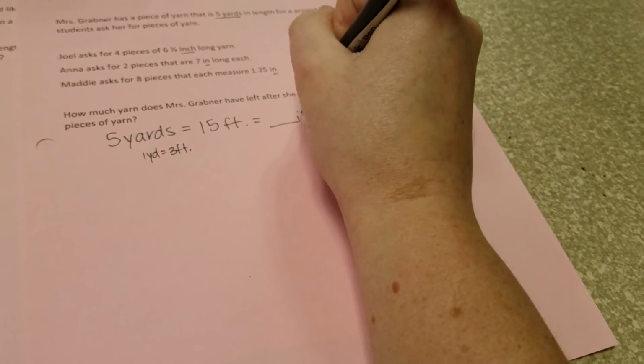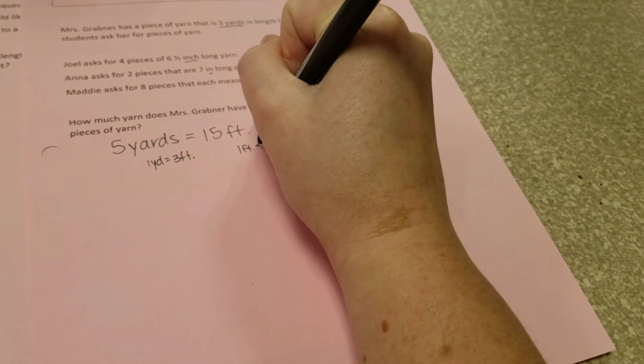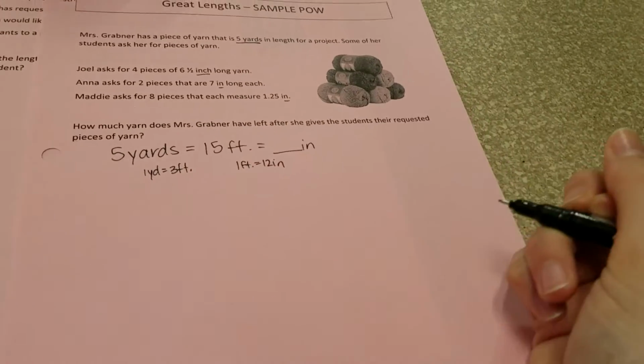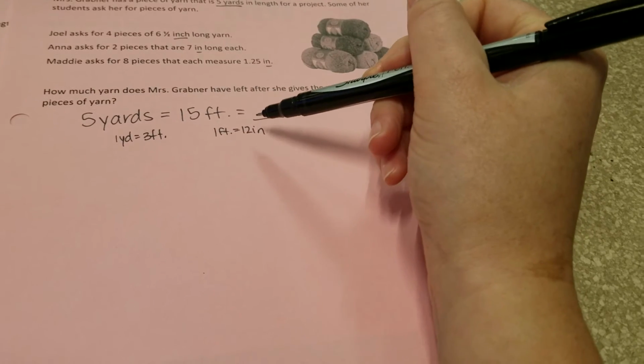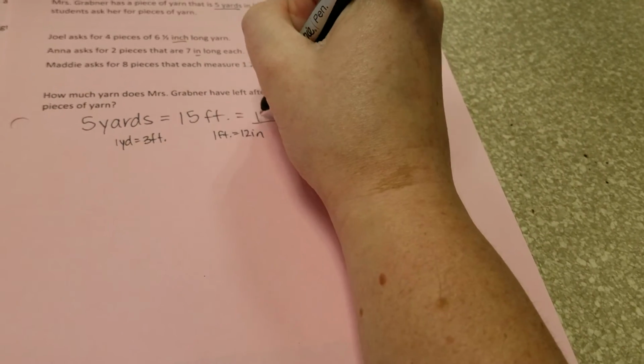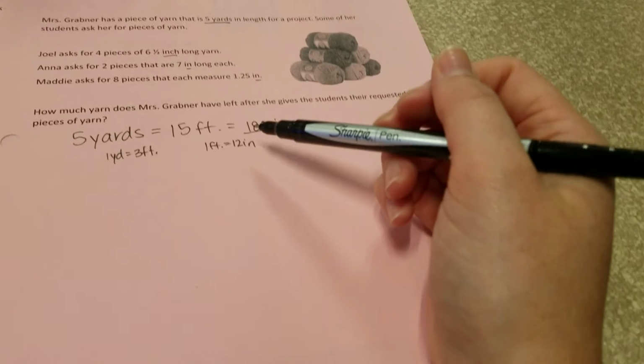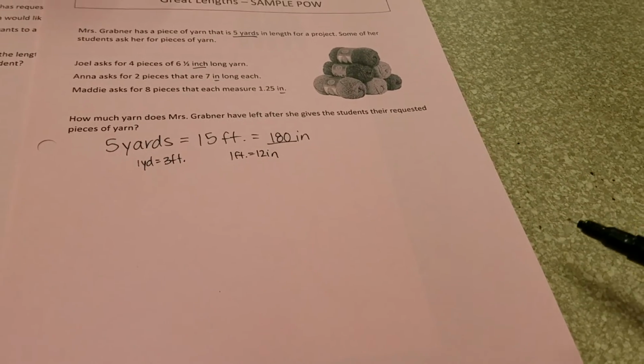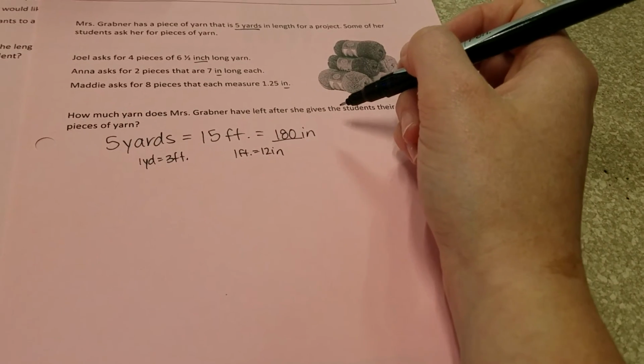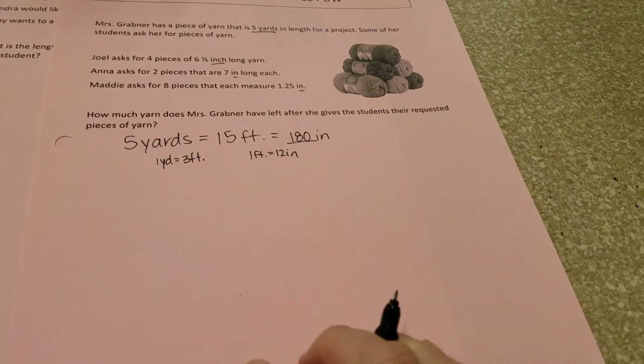So if we want to change this over to inches, 1 foot is equal to 12 inches. So what we have to do is 15 times 12. That's going to give us 180 inches. Since we have 180 inches that Mrs. Grabner has of yarn, we have to figure out how much yarn we're going to give out.